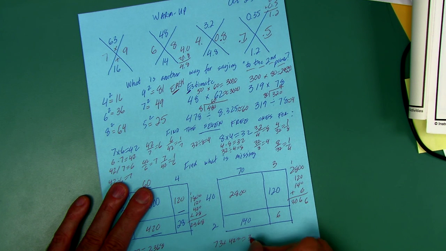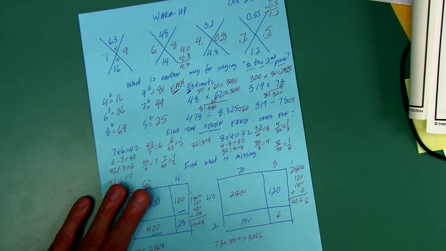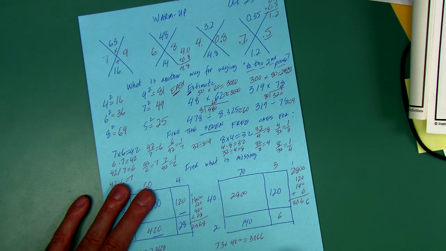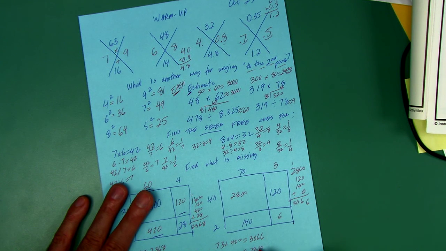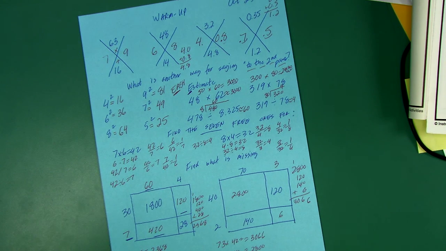3066. So I got 2 equal signs. It must really equal that. Let's estimate just to see. 70 times 40, 7 times 8, and move it over twice. 2,800, 3,000. I feel good about that.